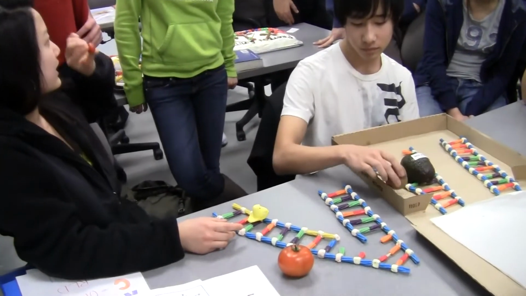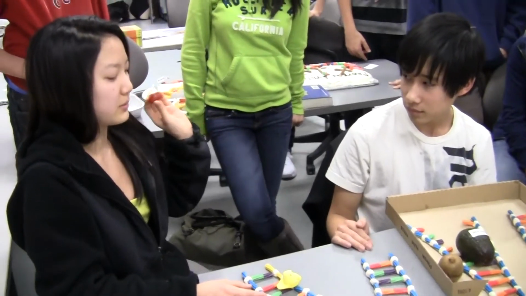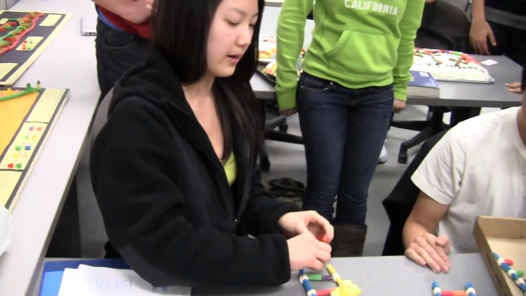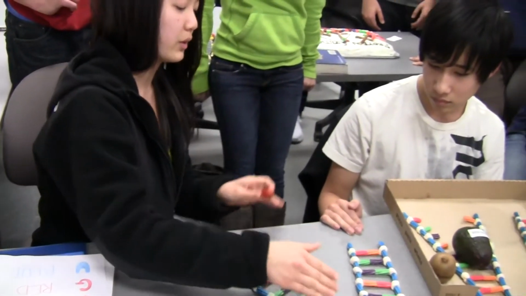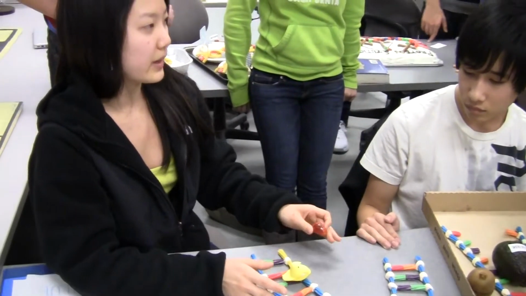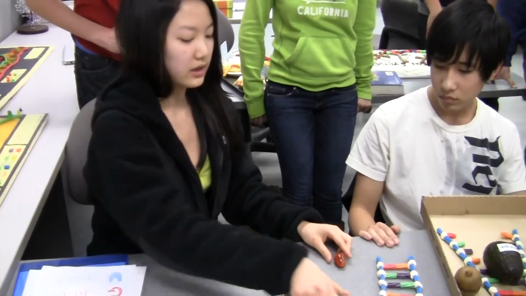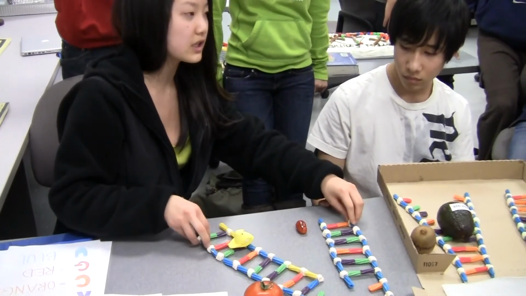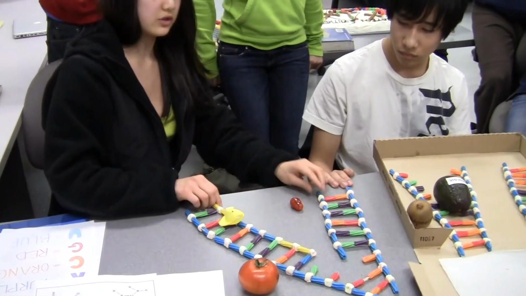So this DNA ligase, which is represented by this cherry tomato, connects these Okazaki fragments so that the entire strand becomes a whole. And this is called semi-conservative replication because the new strands of DNA each have one strand of the original DNA and one strand of the new DNA.